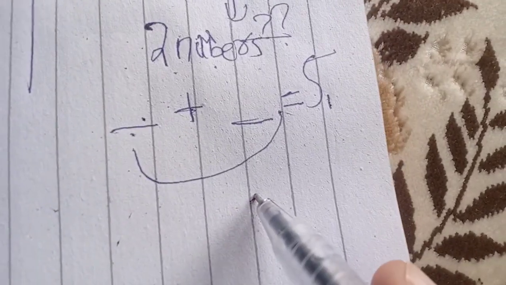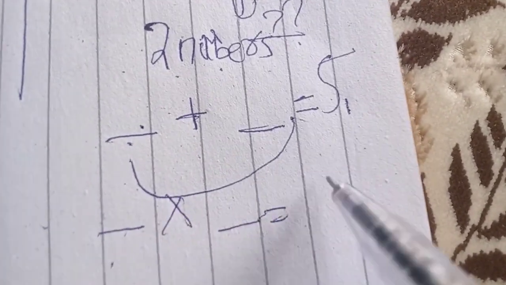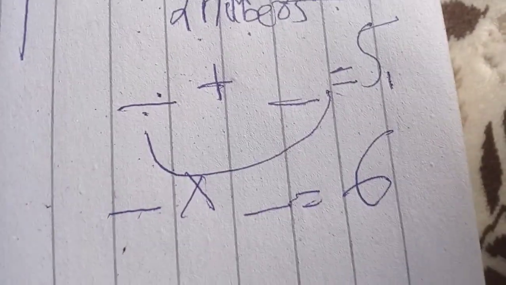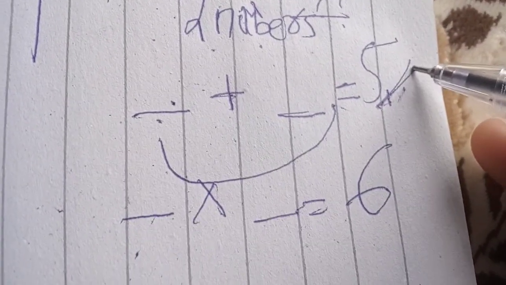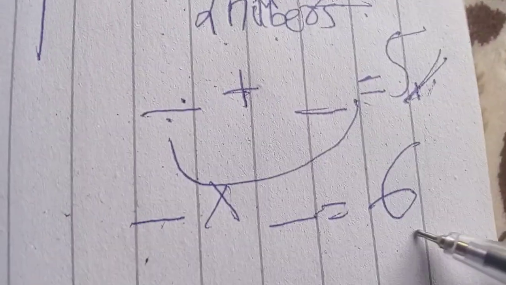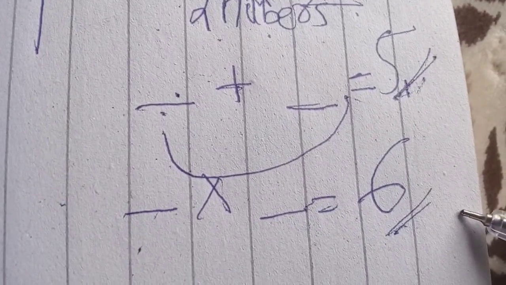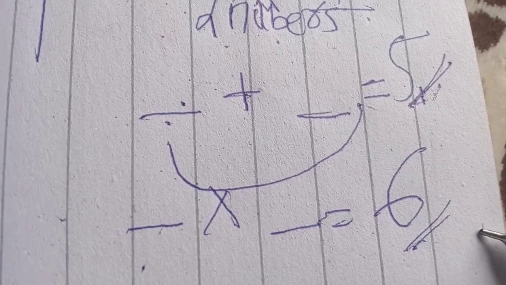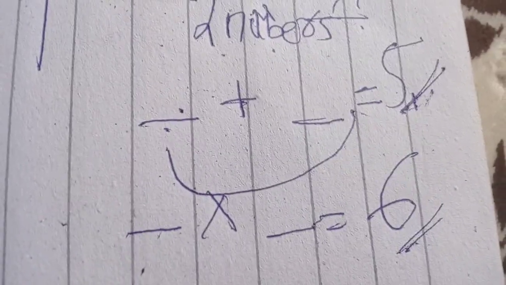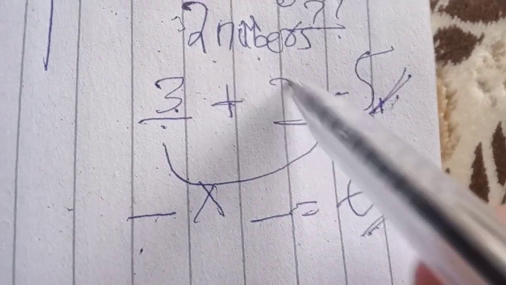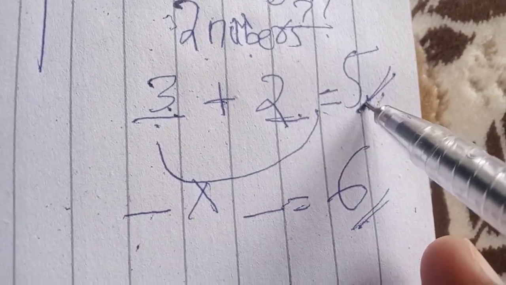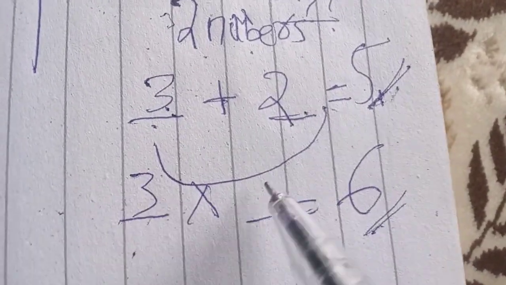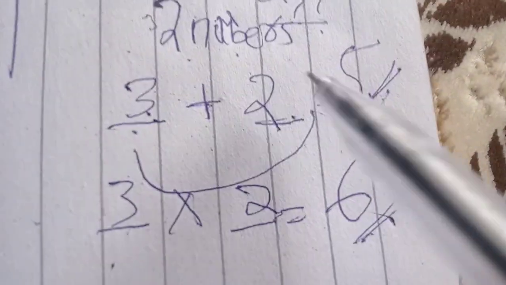And their multiplication answer is 6. Okay, think for a while for numbers which give 5 on summing them and give 6 after multiplying them. What are these two numbers? If you thought like this, 3 and 2, then your answer is absolutely correct. 3 plus 2 is 5, and 3 times 2 is 6. Okay, so that is the game.